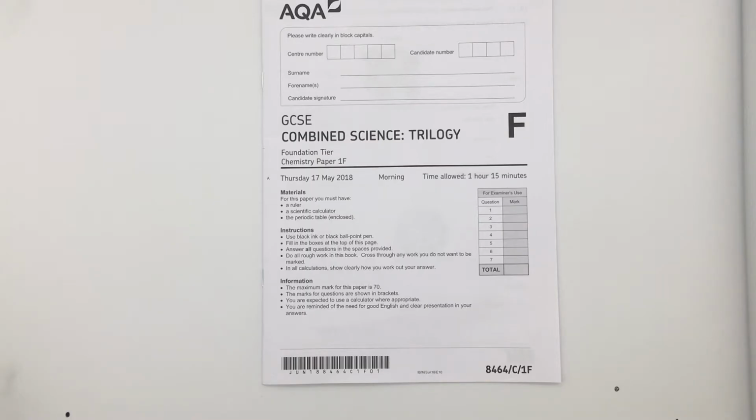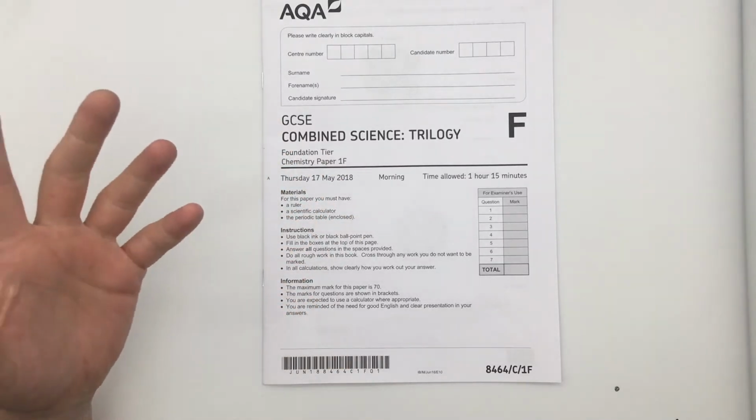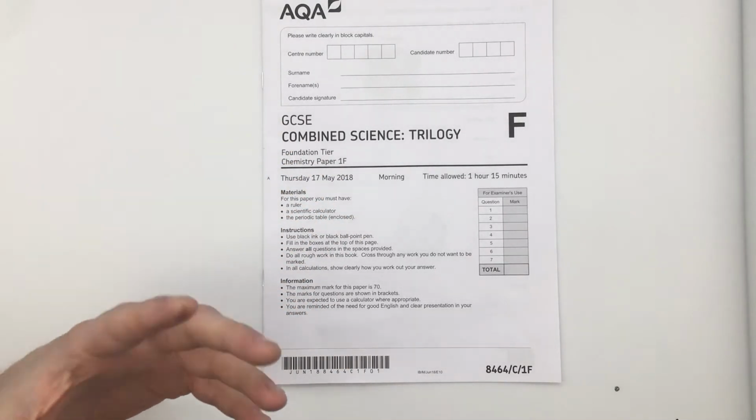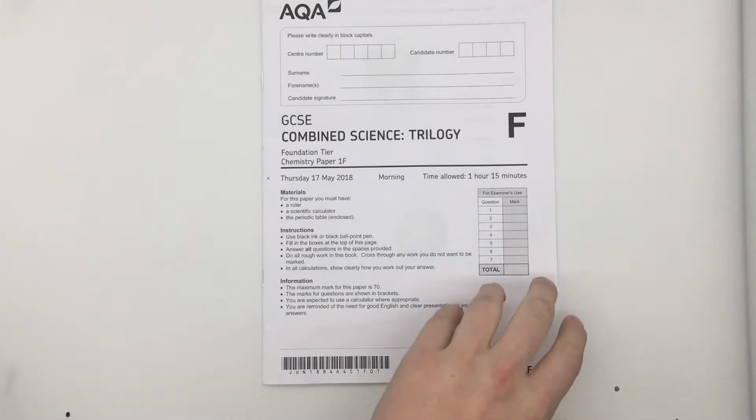So today we're going to be looking at the 2018 Chemistry Paper 1 of the Combined Science AQA exam. I think it's really useful if you wanted to either do it beforehand or follow along with me. In the description is a link to the AQA website, and you can download the paper, print it out, and just have a generally good time, because there's nothing anyone likes more than exams. So let's get into it.